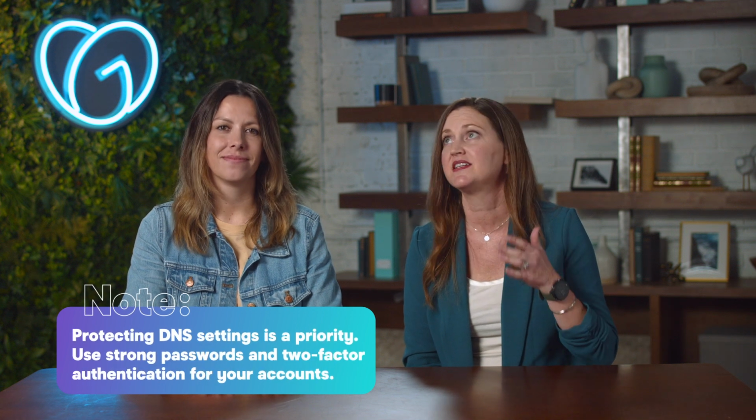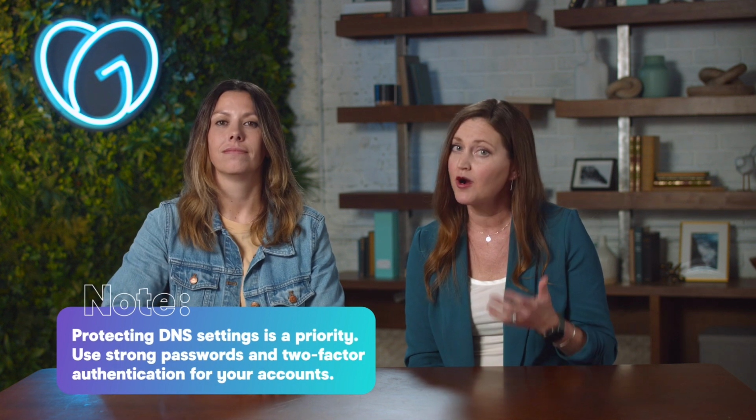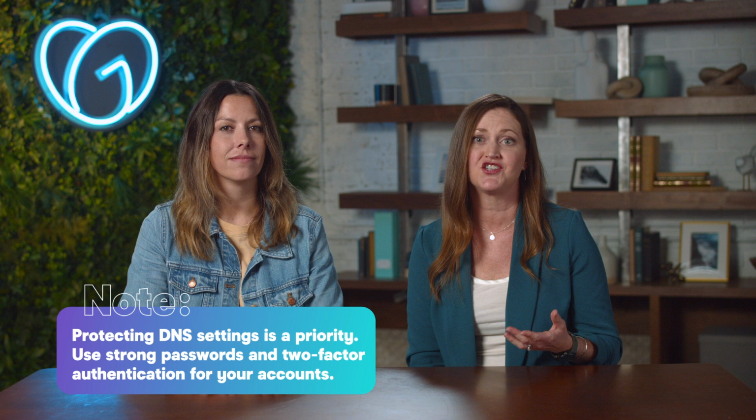And that brings up the importance of domain security. Protecting those DNS settings is a top priority. Use strong passwords and two-factor authentication for your accounts. Enable domain privacy through your domain registrar. And beware of phishing emails that attempt to steal your information. Now that we have a basic understanding of how domain records work with their DNS settings, let's finish this course by setting up your domain to point to your new website.